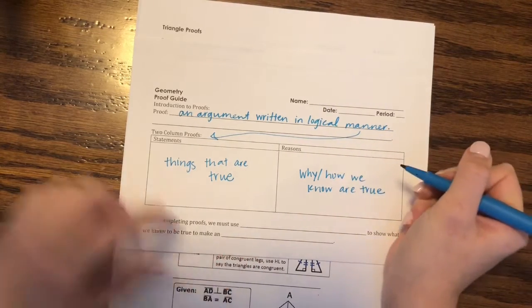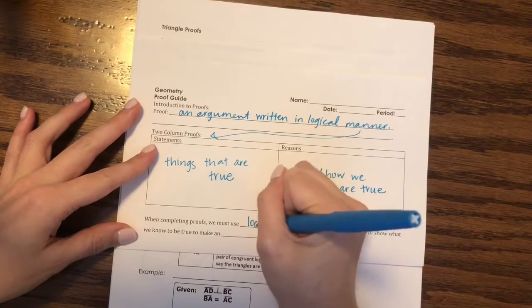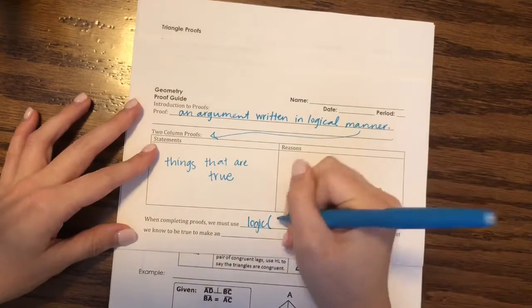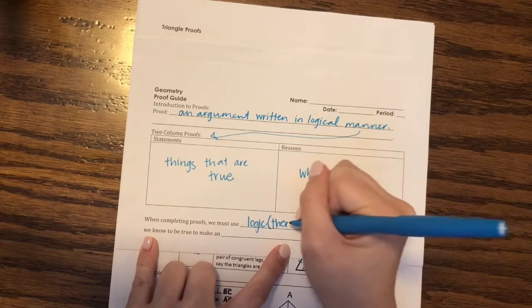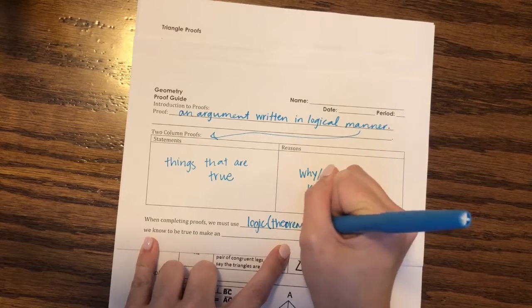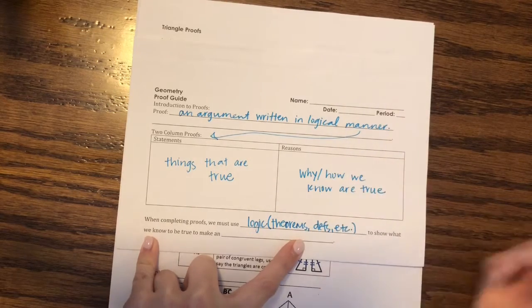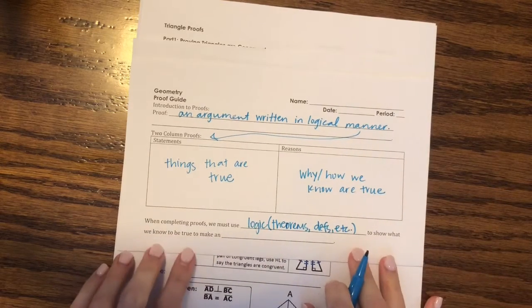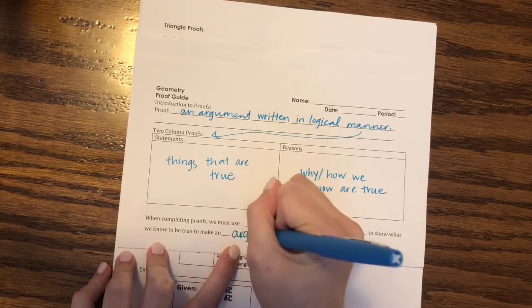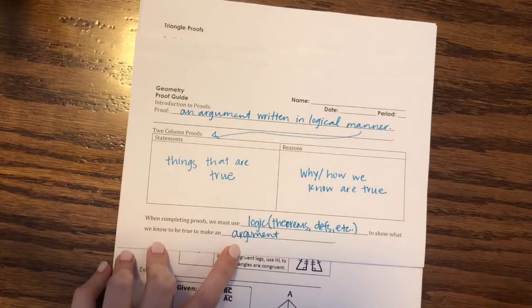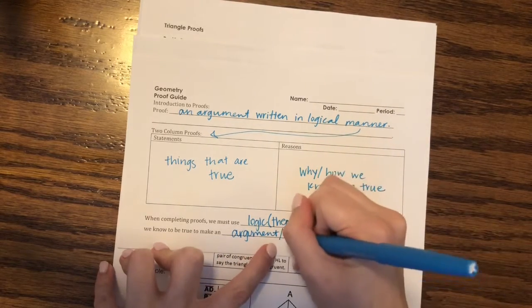Okay, so when we complete proofs, we must use logic. Okay, and this logic comes from our reasons, so theorems, definitions, etc. to show what we know to be true, to make an argument. Make an argument or statement be proven.